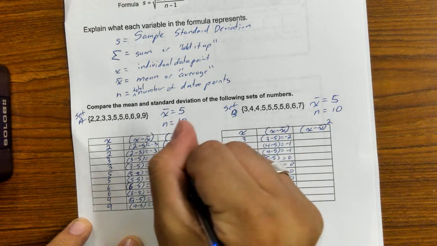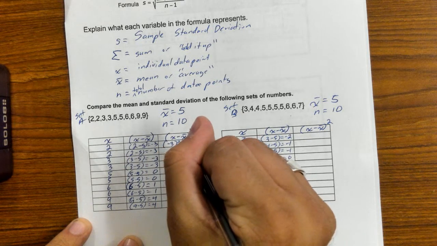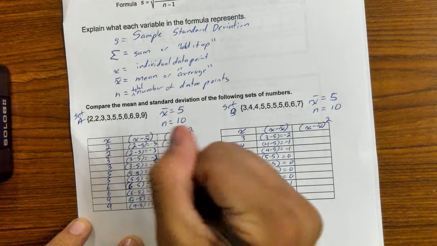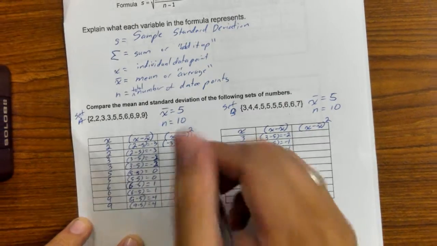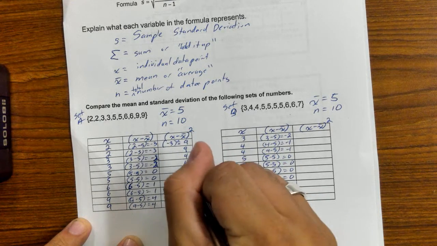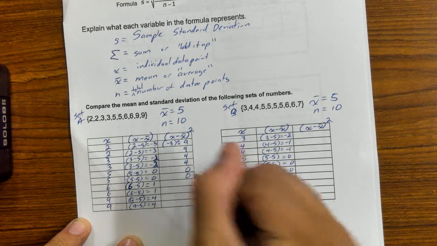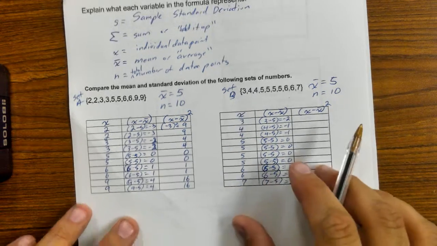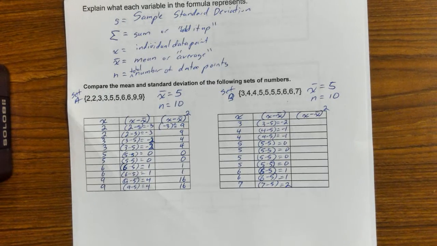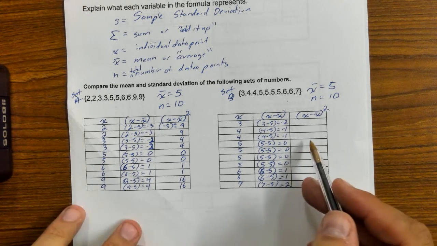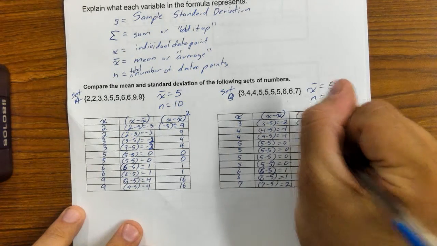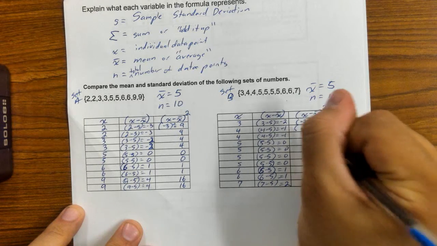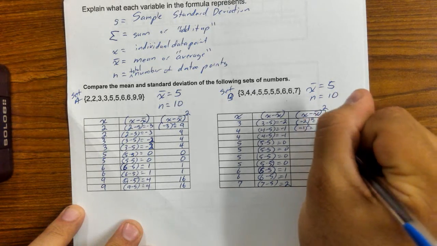Let's fill in these values quickly. 9, 9, followed by, and actually that's a typo, those should be negative 2's right there, followed by 4 and another 4, 0 squared is 0, 0 squared is 0, 1 squared is 1, 1 squared is 1, 16 and 16. That takes care of that one. Now the other side: negative 2 in parentheses squared, negative 2 times negative 2 is positive 4. The next one, negative 1 in parentheses squared, is positive 1.